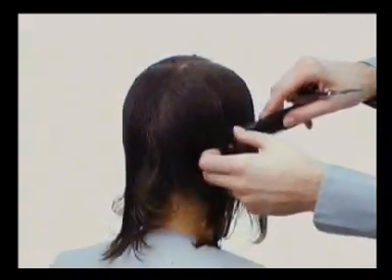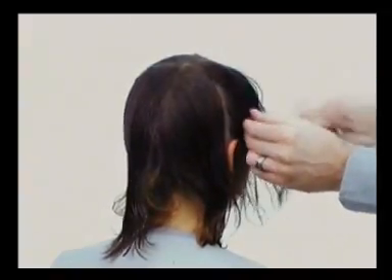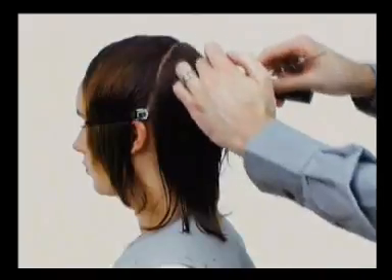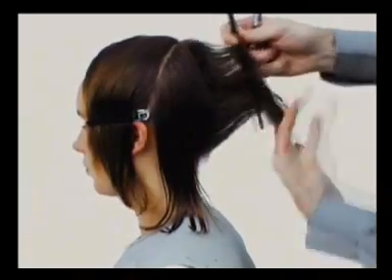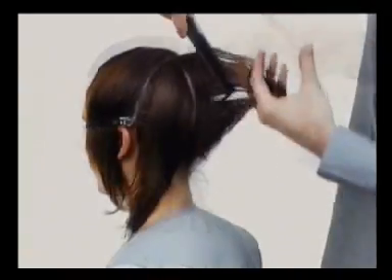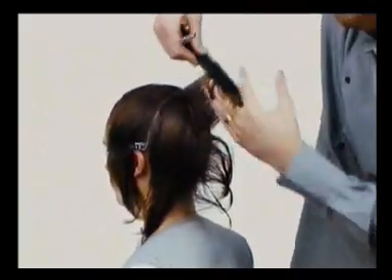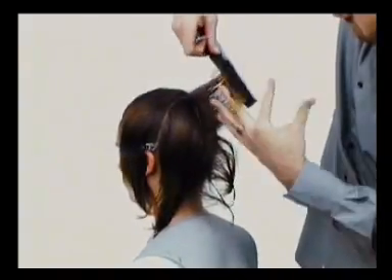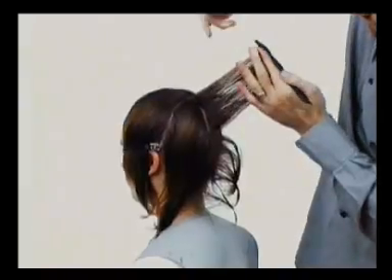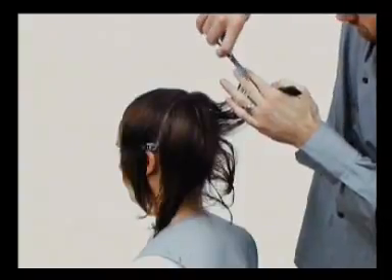Radial partings are taken from the crown to the top of the ears on both sides, separating the back from the front. A pivoting radial section is taken from the crown to the nape. With the head upright, the section is combed up to 90 degrees, again using the fine teeth of the comb. The line is cut following the head shape, using the profile section as a guide.